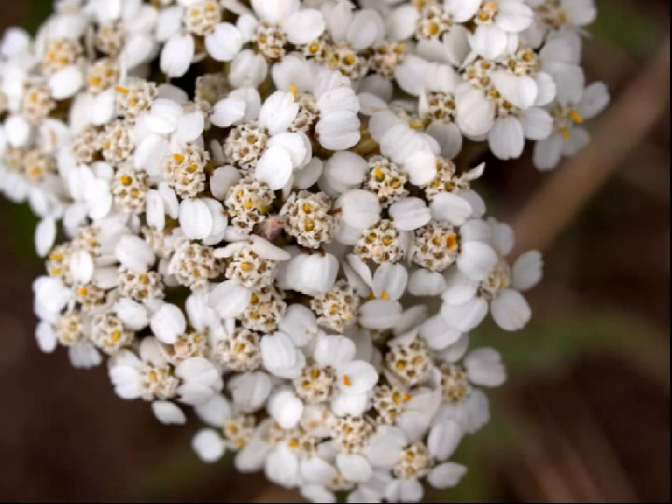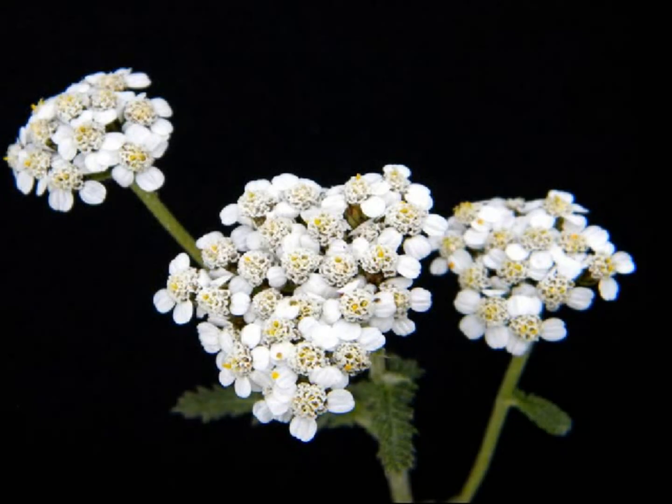My wife has a close-up camera, and here's one she took of the same flower.